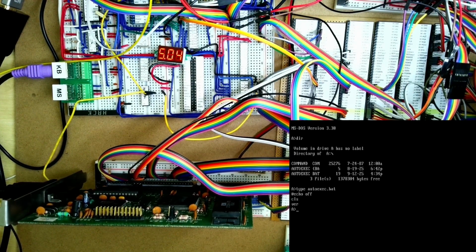So I managed to get the video BIOS now booting up with the rest of the PC and MS-DOS. We're able to get DOS up and running and at least get some keyboard input there. So I'm going to be having another look at this when the next video card arrives and see whether it's a problem with my video card or whether it's a problem with the setup itself.